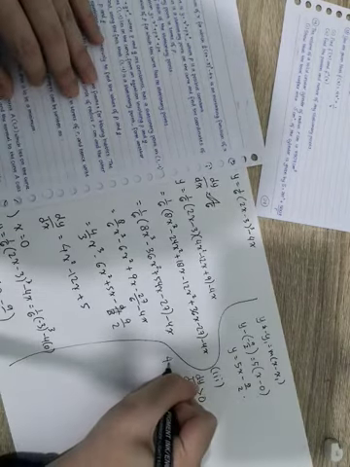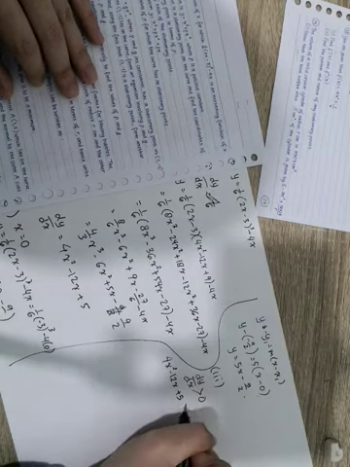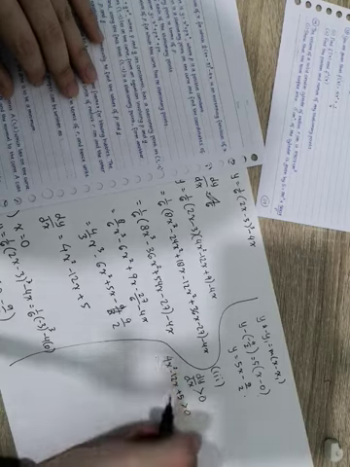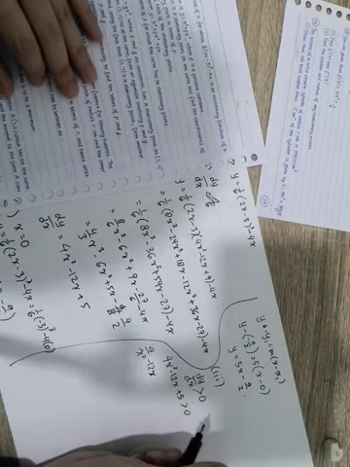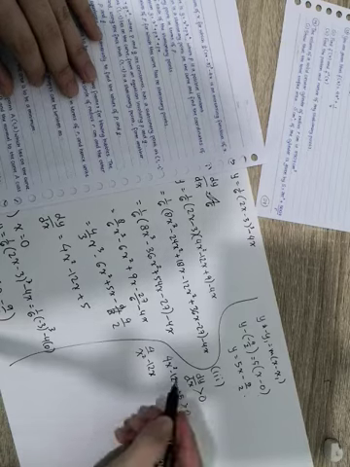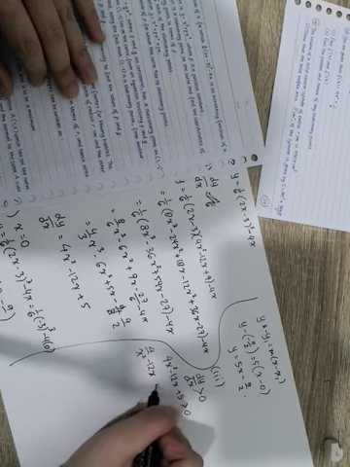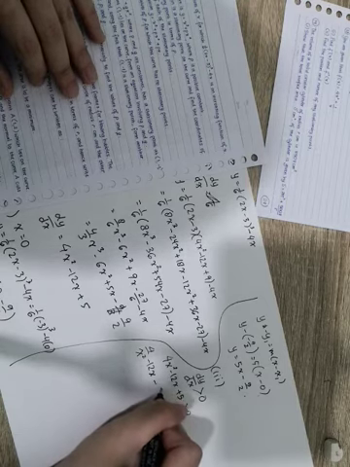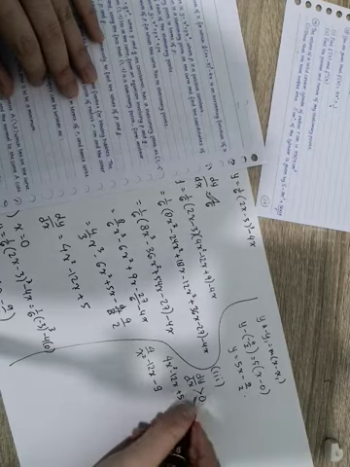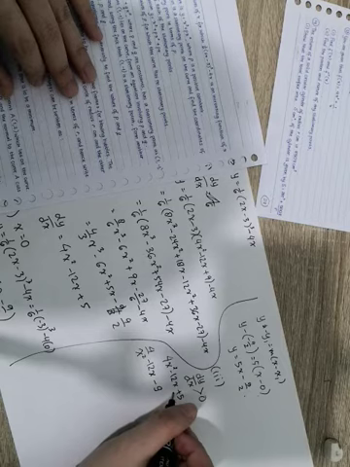So we have this. Let's try to complete the square first. So we have 12 minus 6 minus 36 and 9. Okay, so there we go.